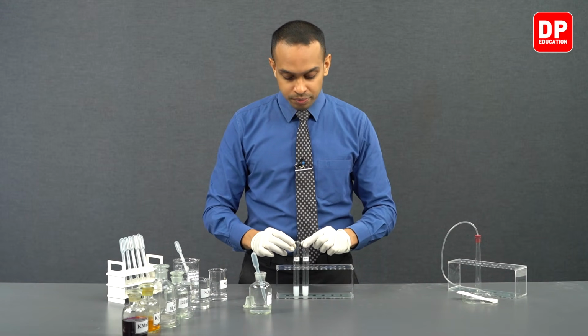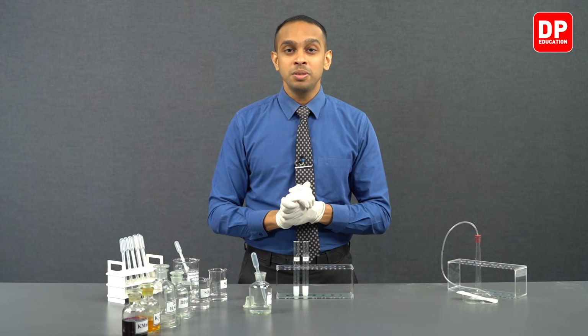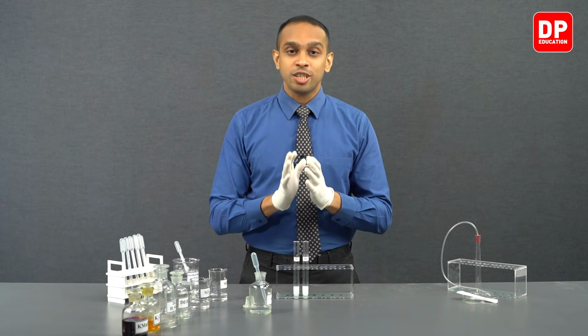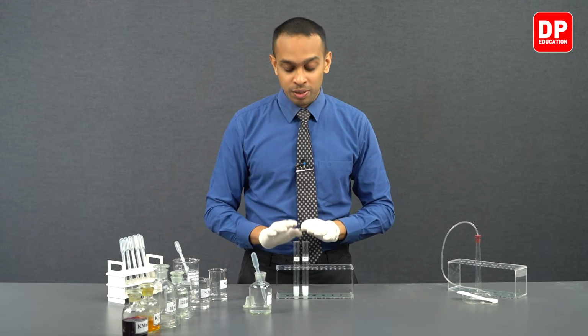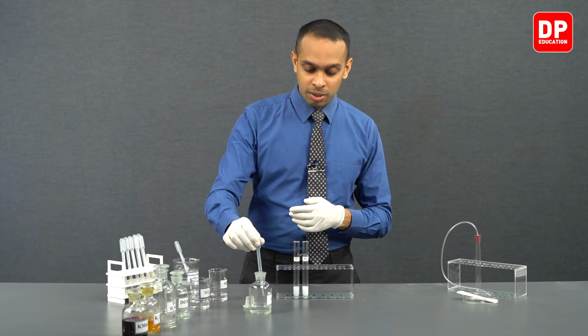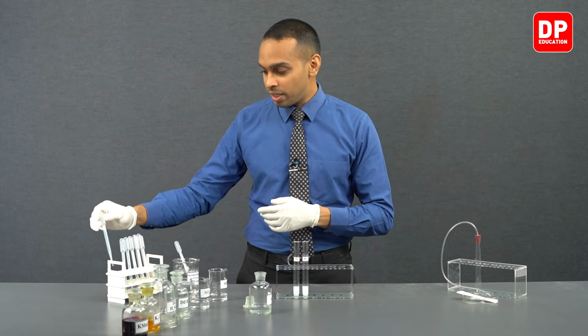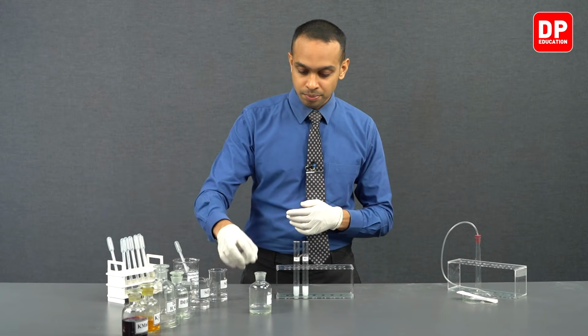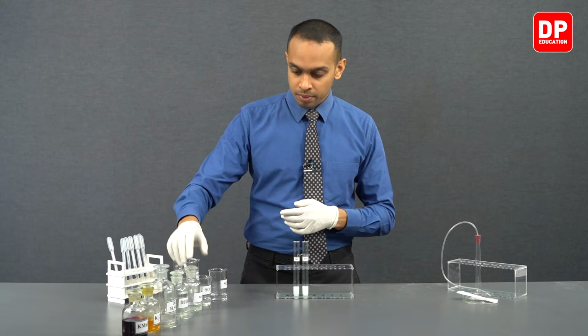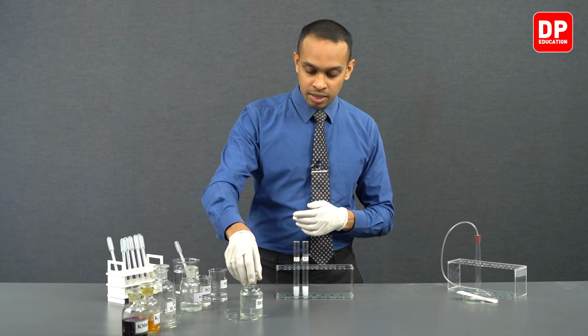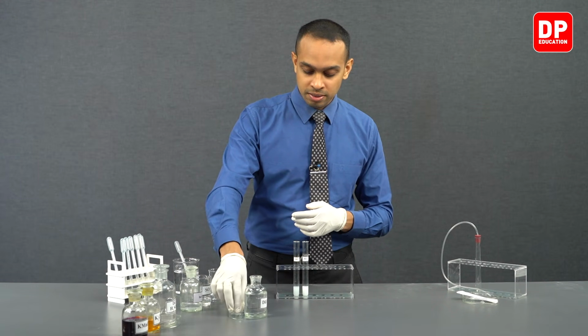Now students, we can move on to adding a little bit of HCl to each of these precipitates we have formed here to observe whether these precipitates dissolve in the presence of HCl. So let's keep our barium chloride aside, and let's take the HCl that we have over here.